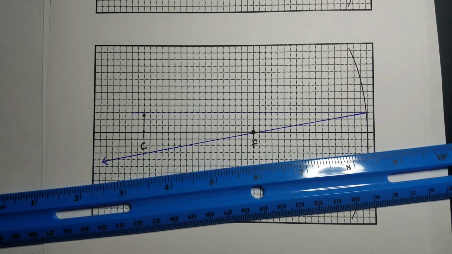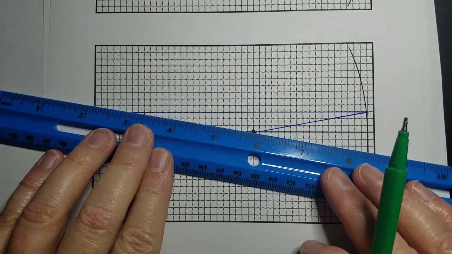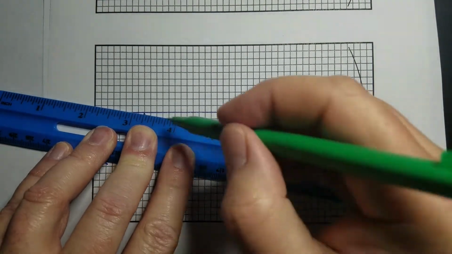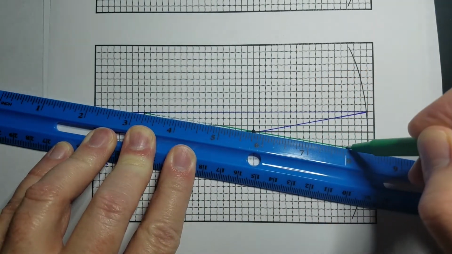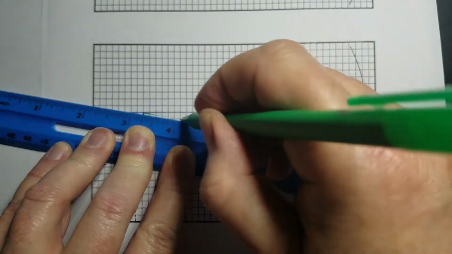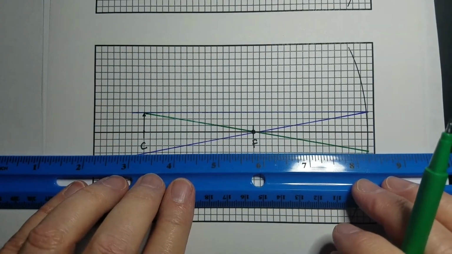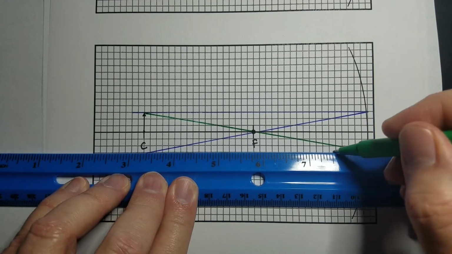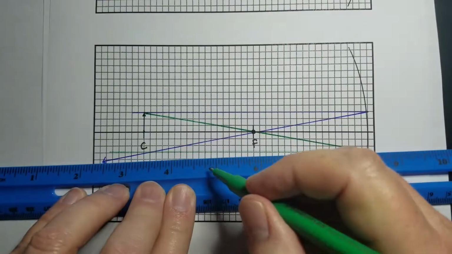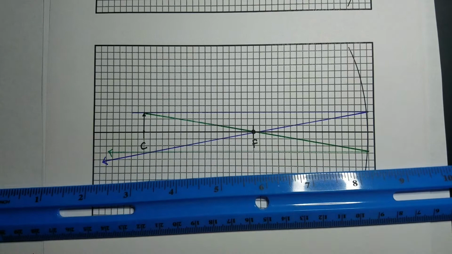Now, for focal point parallel, start off at the top of the object, draw a line through the focal point until it hits the mirror, and then it's going to reflect parallel to that principal axis. I'm off just a little bit. So my image is right here.